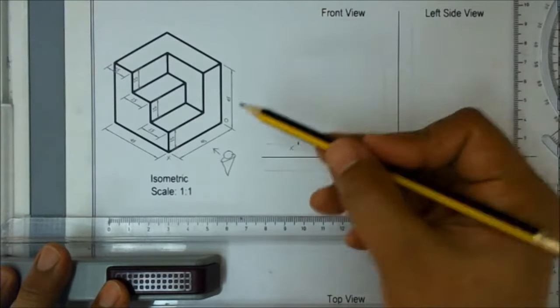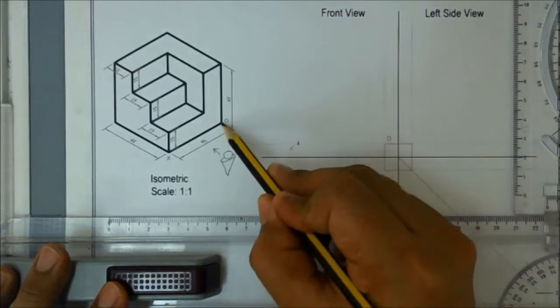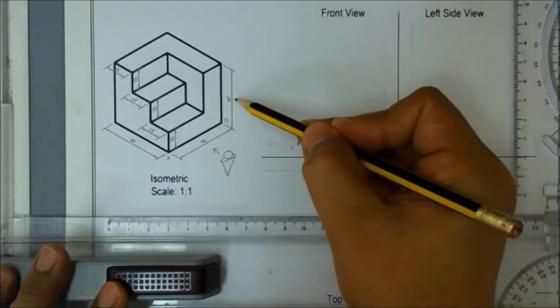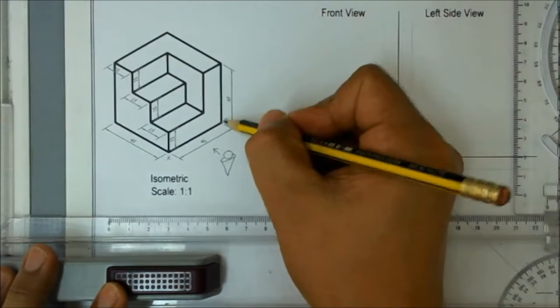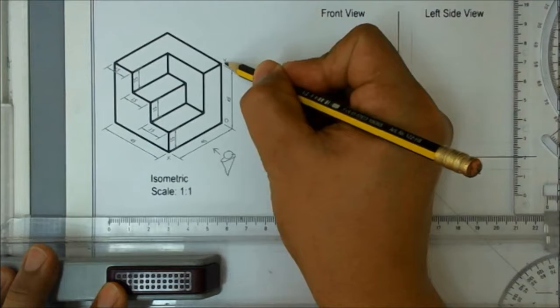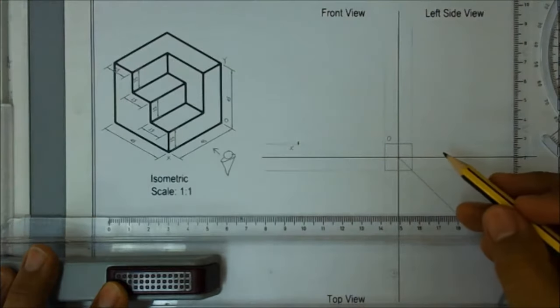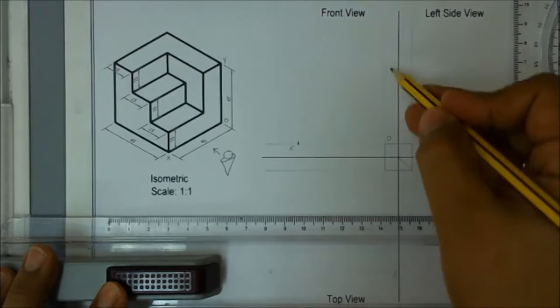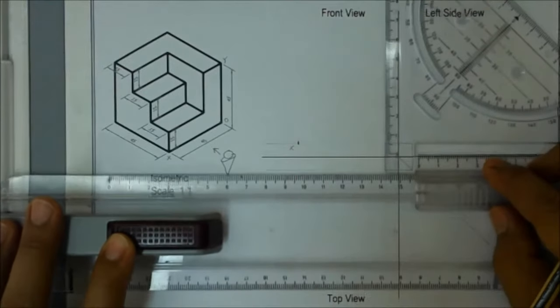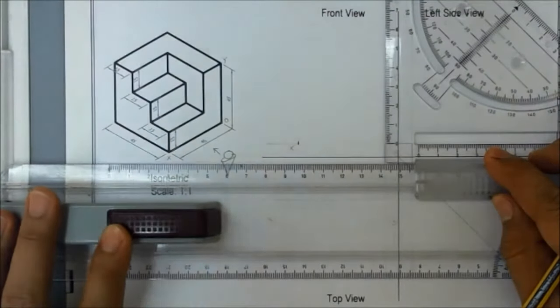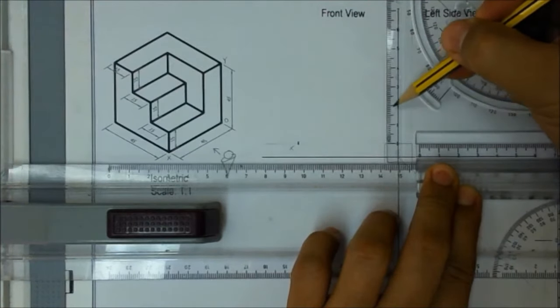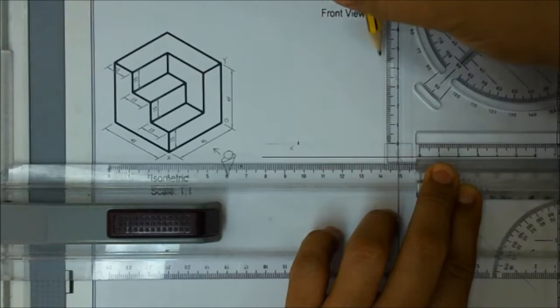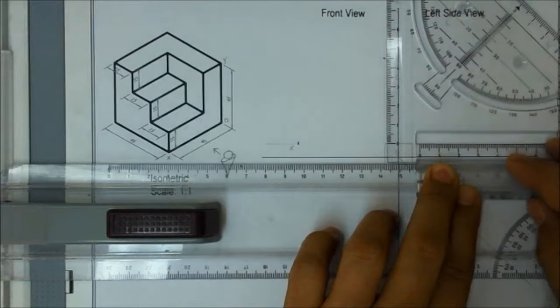And then next will be our point O going up, which will determine our height. So from point O, let's label this corner as point Y. From point O going up, we have 45 millimeters as well. 0, 1, 2, 3, 4, and 4.5 centimeters will be equal to 45 millimeters.